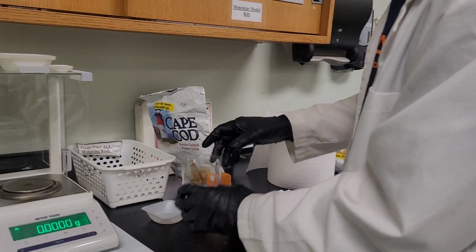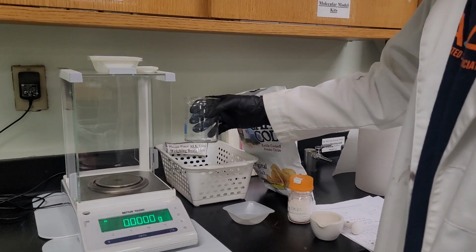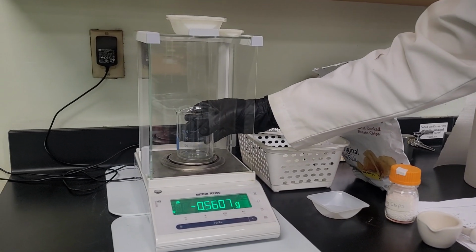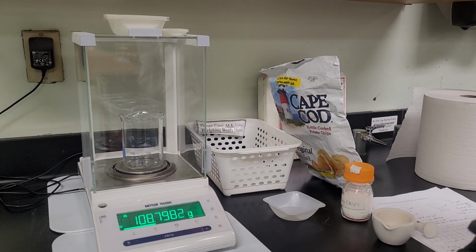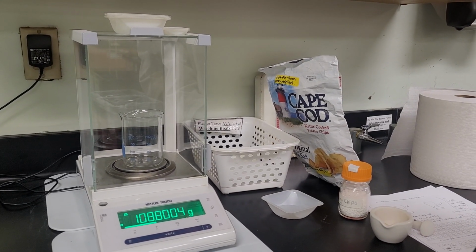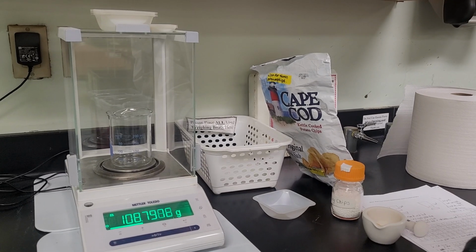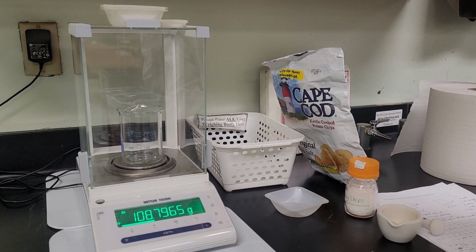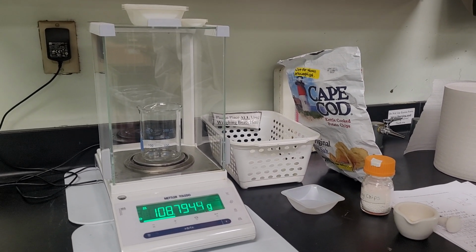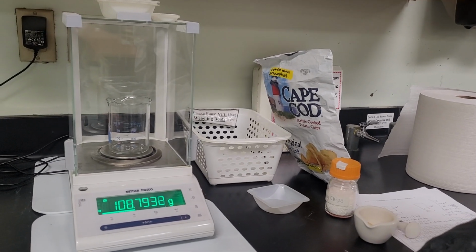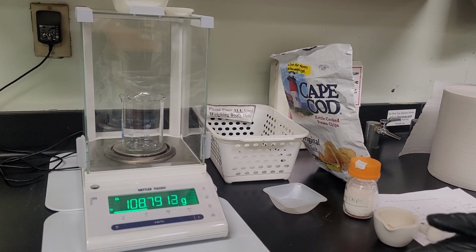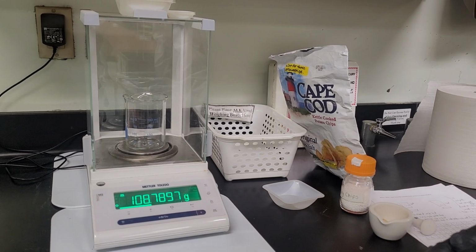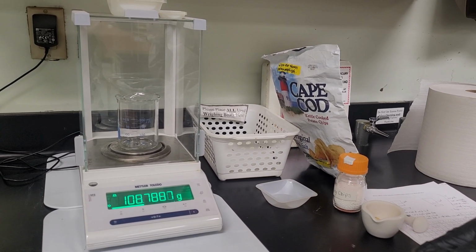And now we're going to record the weight of our beaker. Again, this is for the regular potato chips. And that mass comes to, give it a second. Well, we'll give a rough number, 108.7920. It is fluctuating, but we'll say 108.7920.